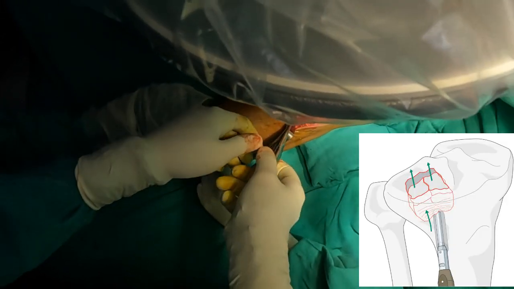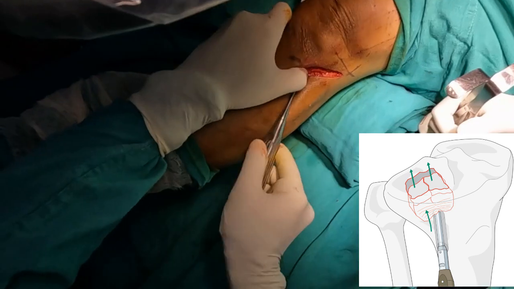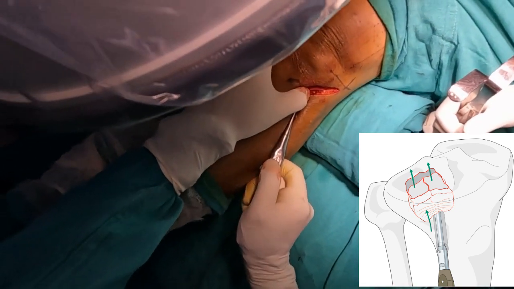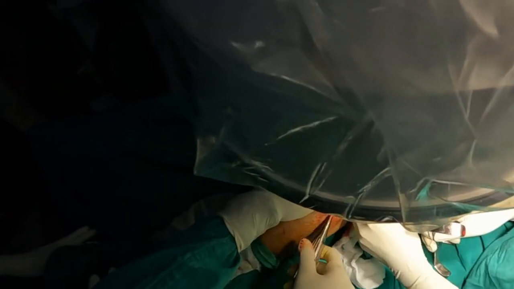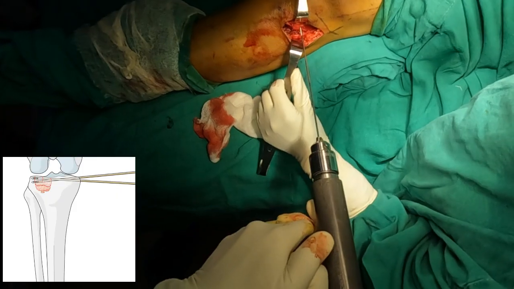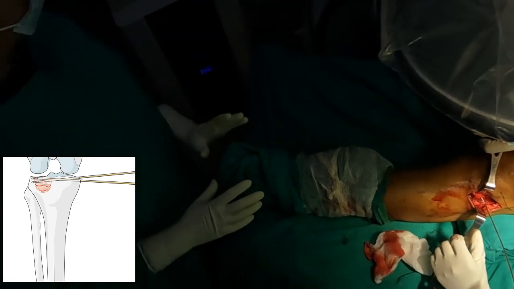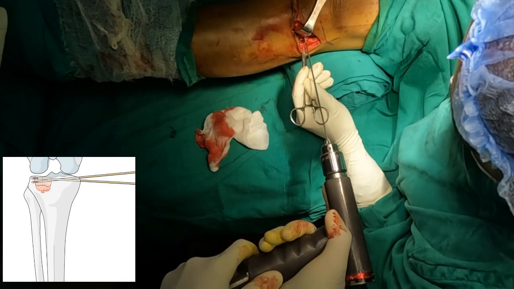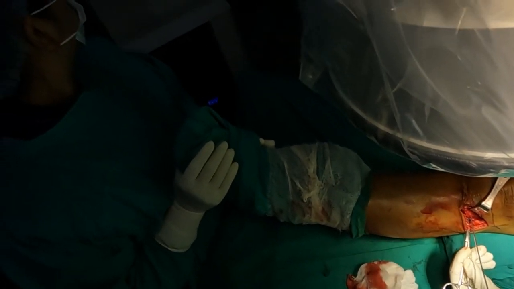A bone tamp is then introduced through the window to gently elevate the depressed articular fragment from below. We continuously monitor and confirm the accurate anatomical reduction under C-arm fluoroscopy. Once satisfactory reduction is achieved, a provisional guide wire is passed subchondrally. This holds the elevated articular surface in place and guides our drill bit for cannulated cancellous screw placement.